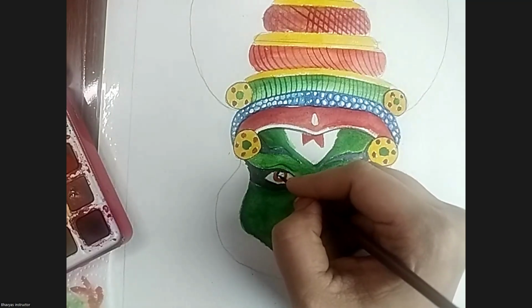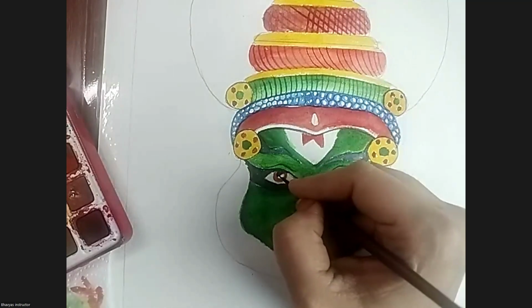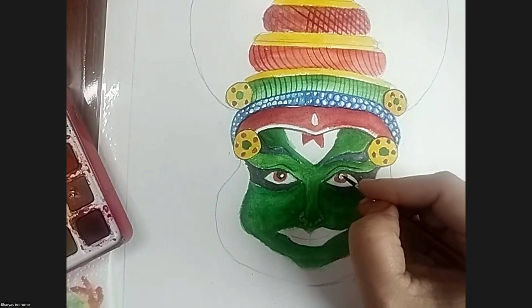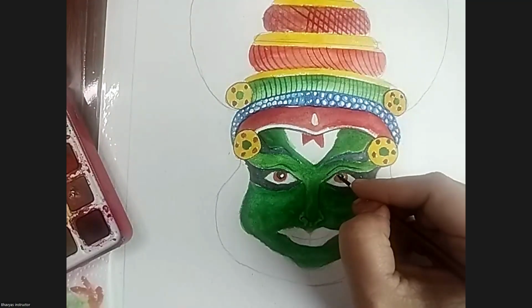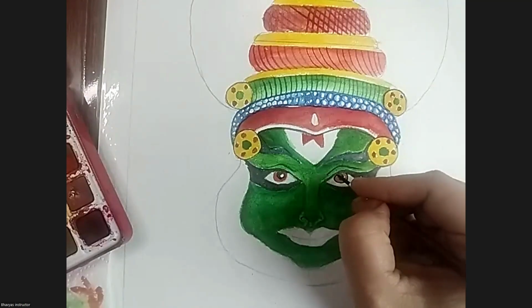Inside the eyes, you need to apply that. Everyone should observe how I'm doing. This is the very important step. And with dark tonal value, just put the border lines like this.